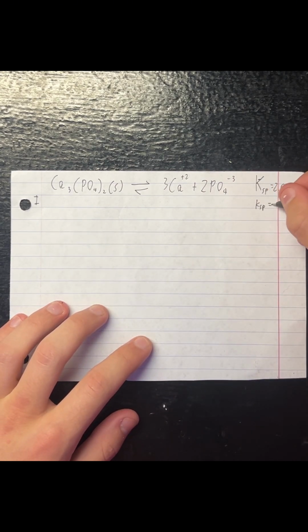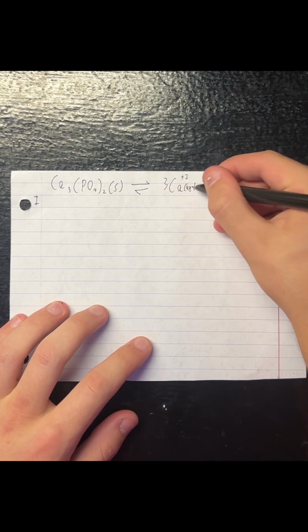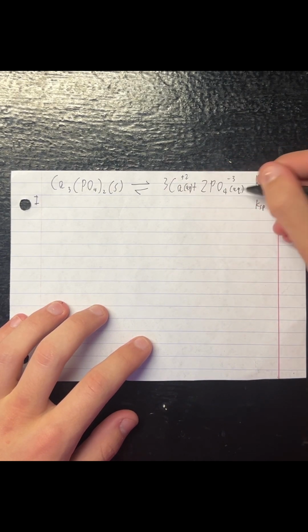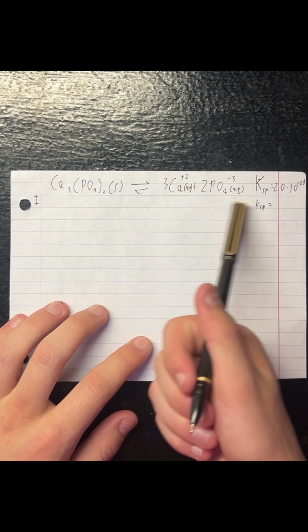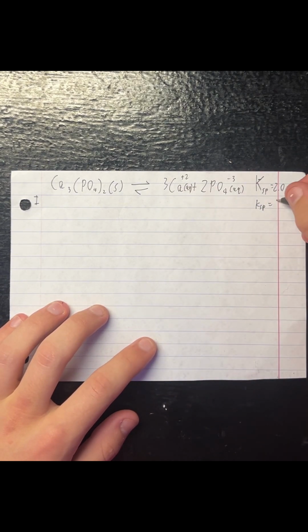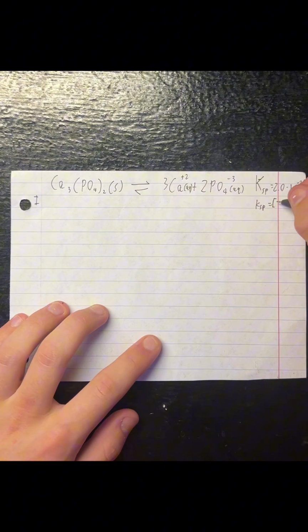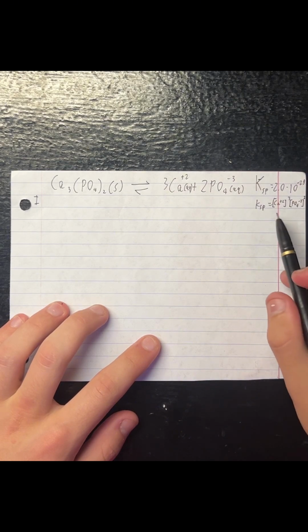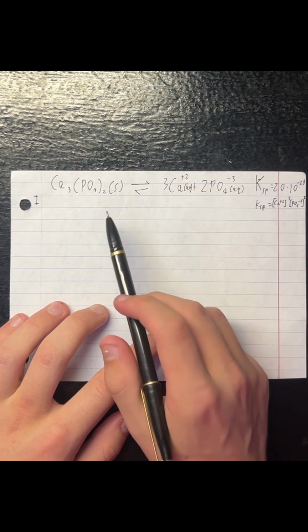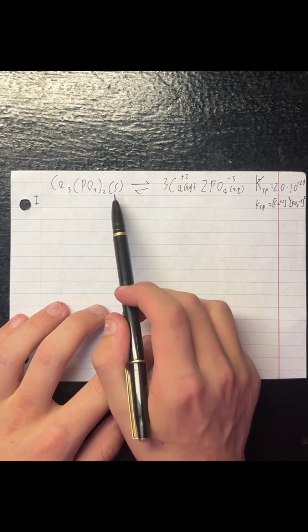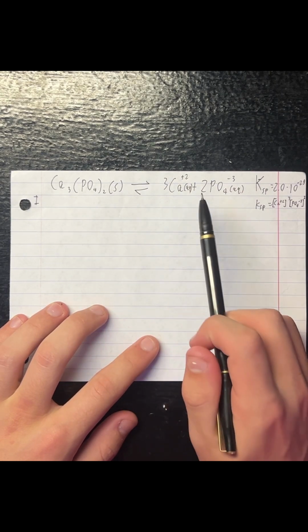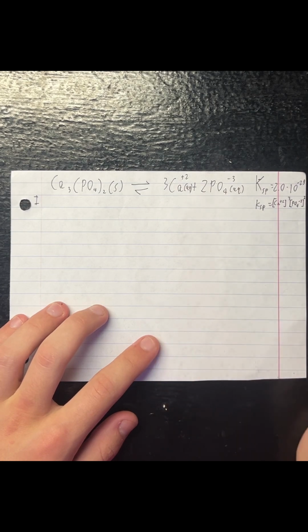So now we can write out our Ksp, which equals, and by the way, these are aqueous, and we can use our Ksp to solve. So it becomes concentration of Ca plus 2 to the power of 3 times PO4 minus 3 charge to the power of 2. And that is our equation. And it's not over, because this is a solid, and solubility product only works with gases and aqueous. So that's what we do.